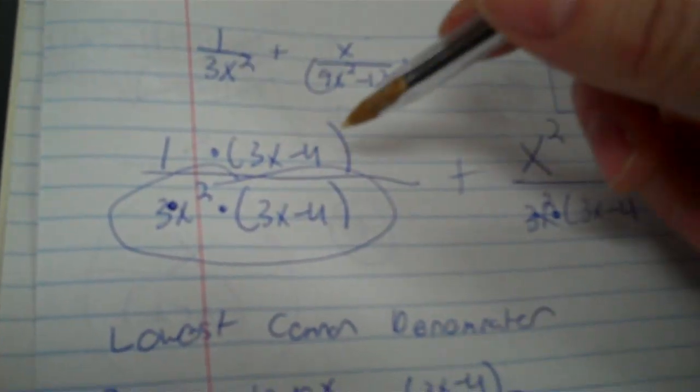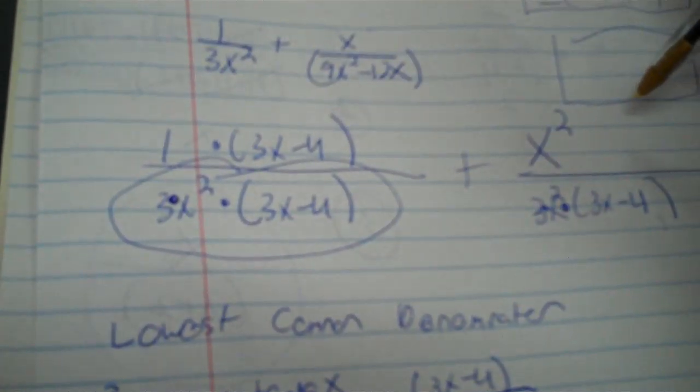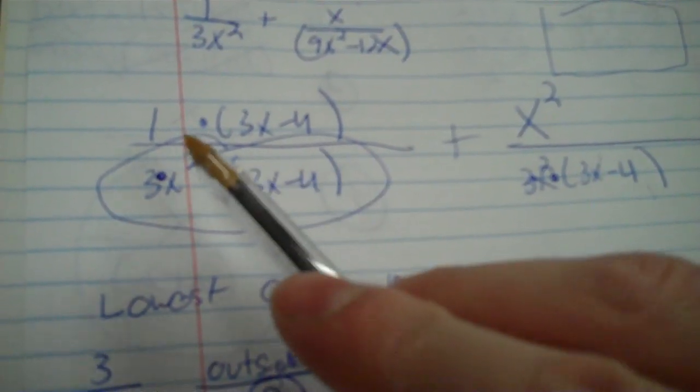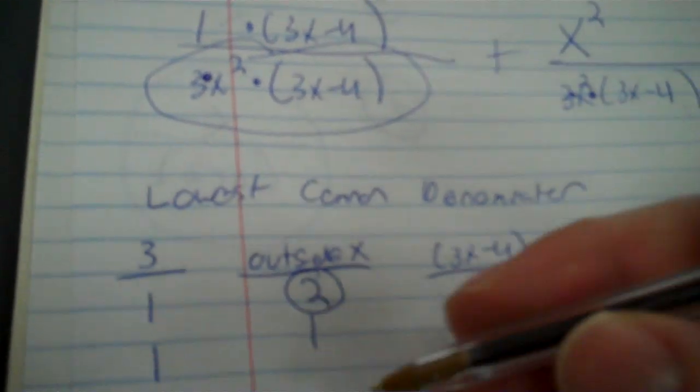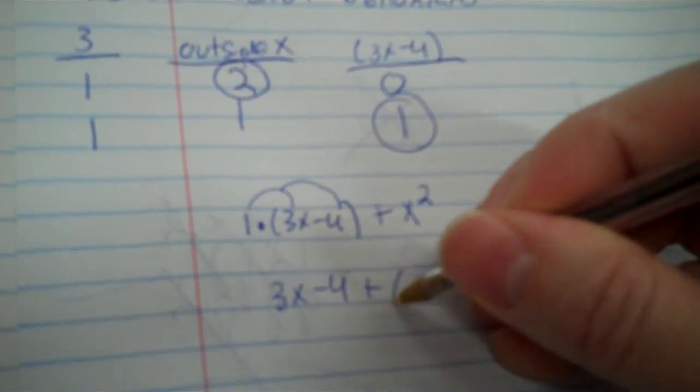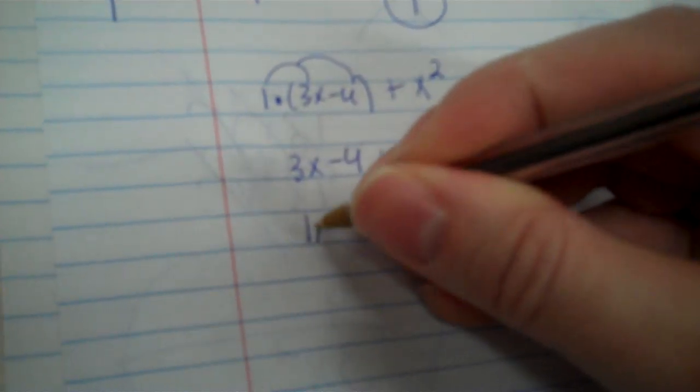Now, you have to figure out what goes on the top by simplifying the top. So what do you have on top? Because now you can combine it to make 1 because you have the same thing. Okay, so now I can just look across the top and simplify. So we have a 1 times 3x minus 4 plus x to the second. Okay, so we need to distribute there, and that would be 3x minus 4, and then plus x to the second. Now write that in the order, 1x to the second plus 3x minus 4.